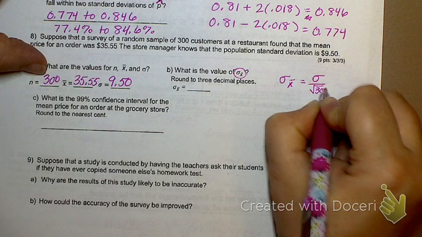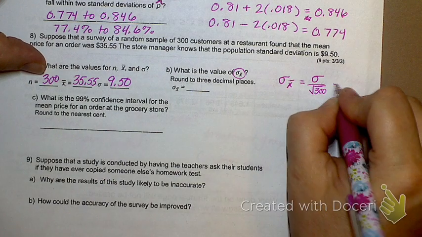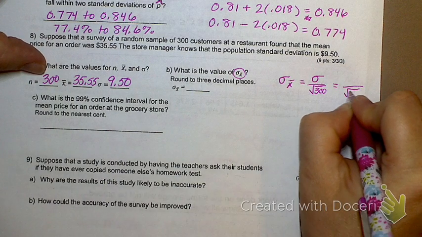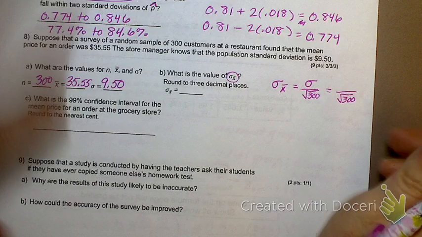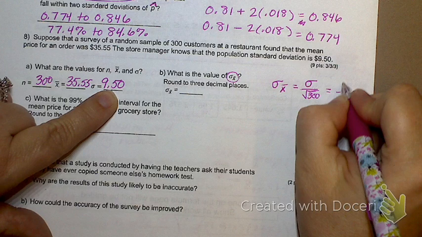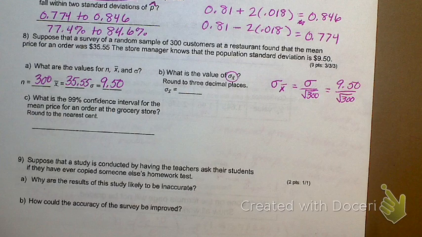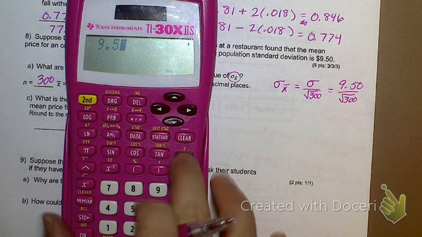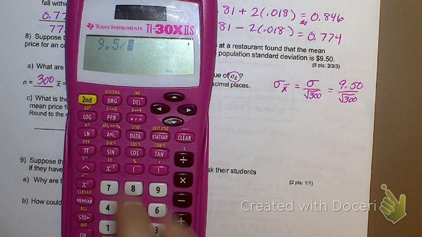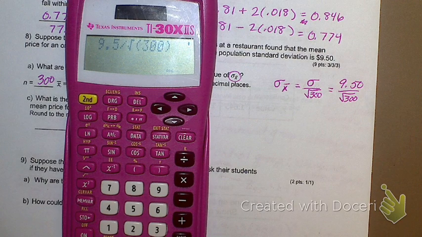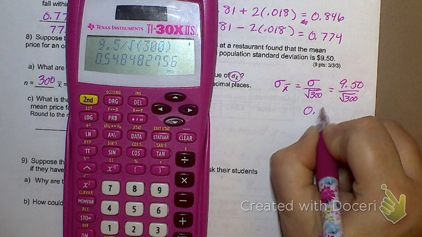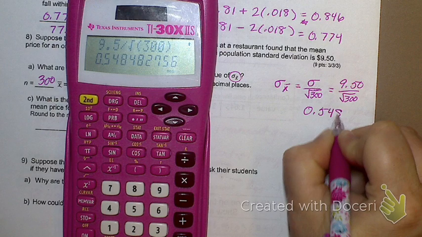So that'd be the square root of 300 on the bottom. On the top, my population standard deviation is 9.50. So that's what I'm calculating. 9.5 divided by the square root of 300. And I get 0.5484.